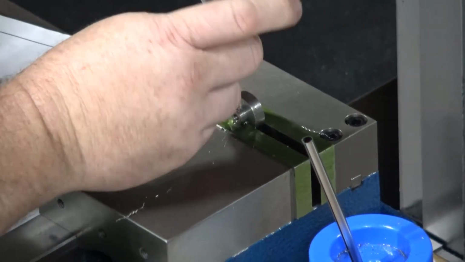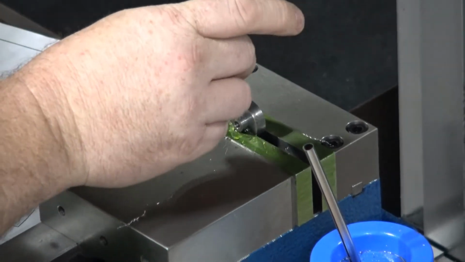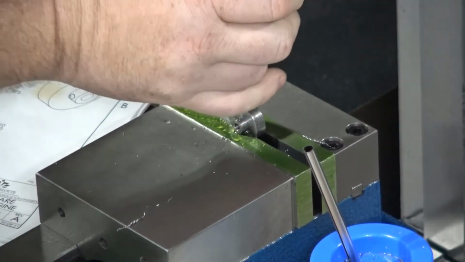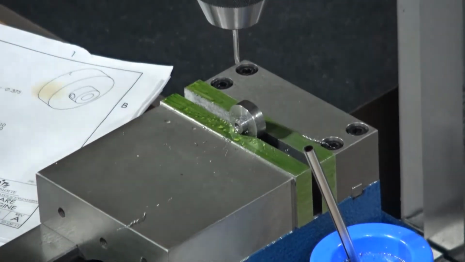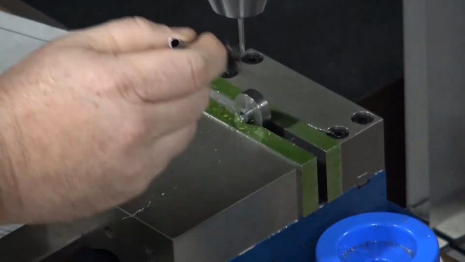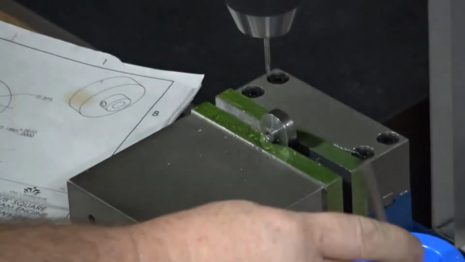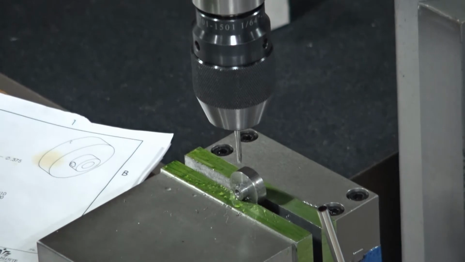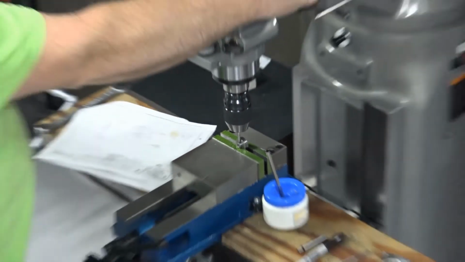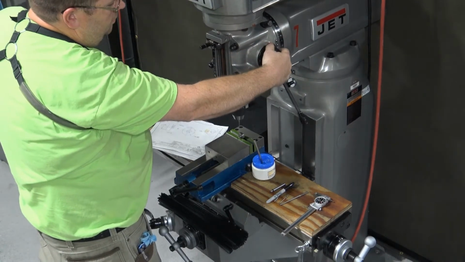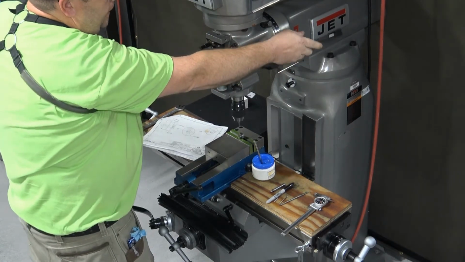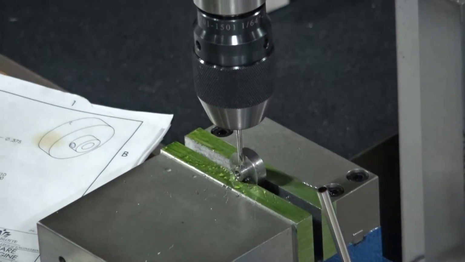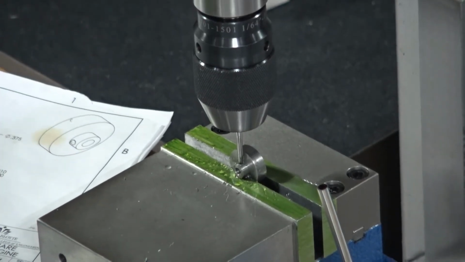I'm going to open my chuck up a little bit. Bear with me getting that tap in there centered up. Lock my keyless chuck down. I'm going to put a little bit of cutting oil on it. And keep in mind, I want to hold pressure with my quill, or the quill handle, as I rotate the tap.